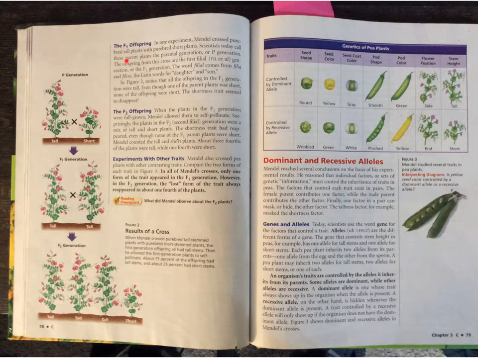Scientists today call these parent plants the parental generation or P generation. So that's this right here. The offspring from the cross are the first filial generation or F1 generation. The word filial comes from filia and filius, which are the Latin words for daughter and son.